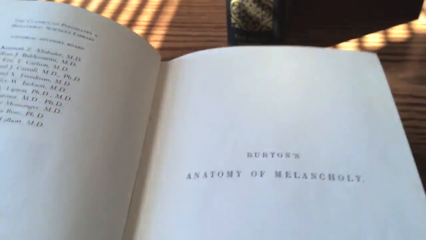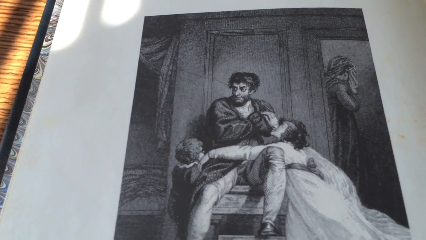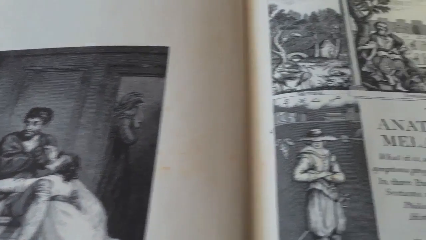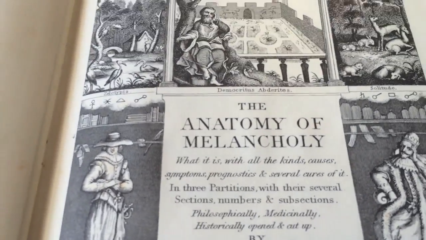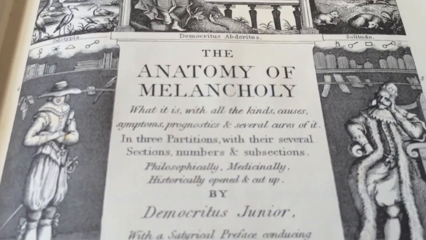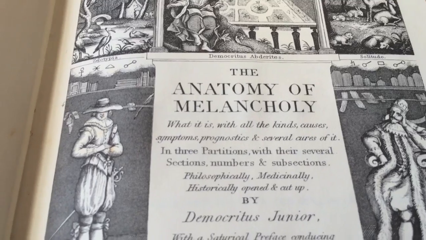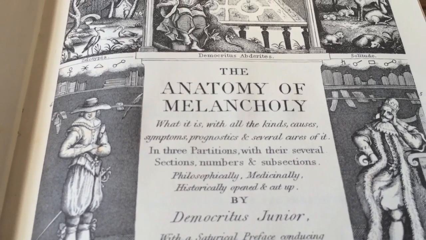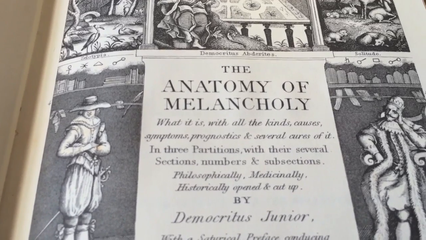Now if we look at the frontispiece of this book, it's somewhere in here. Let's take a look. There's a picture of a madman here. Why? Because the book is about melancholy. It's about depression, possibly about anxiety as well, about mental disease essentially, but more specifically melancholy. But see what it says. The Anatomy of Melancholy. What it is, with all the kinds, causes, symptoms, prognostics, and several cures of it.